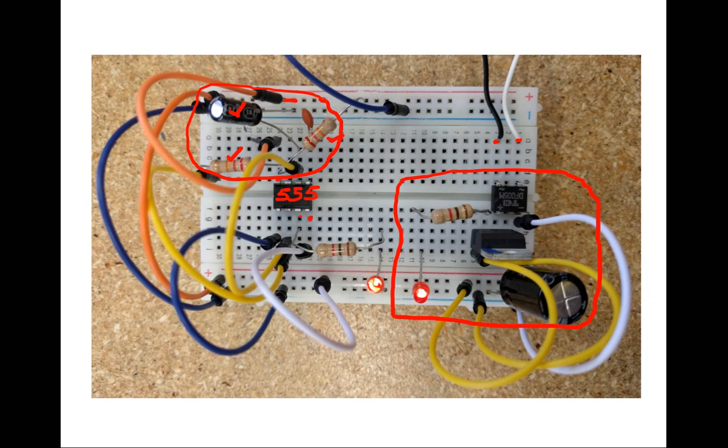The output of the 555 is shown here on pin 3. It runs through a current limiting resistor, and I happen to pick a 1K ohm resistor, and then into the LED. As you can see, the LED is lit. That just happens to be the time I took the photograph. A second later, it will turn dark. It will light, turn dark, light, turn dark.